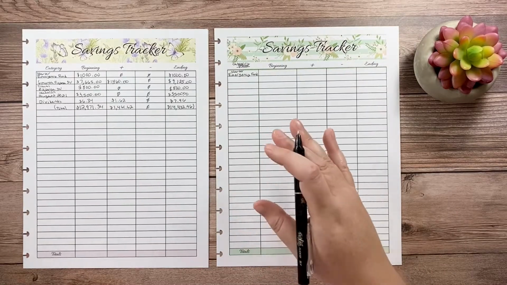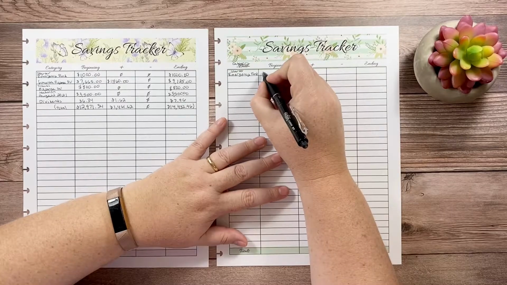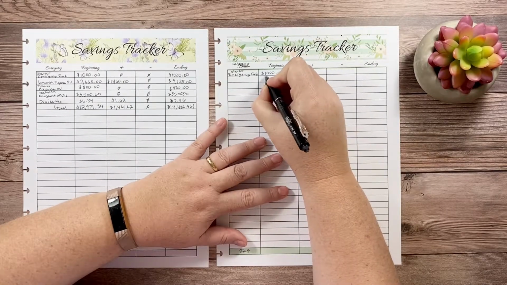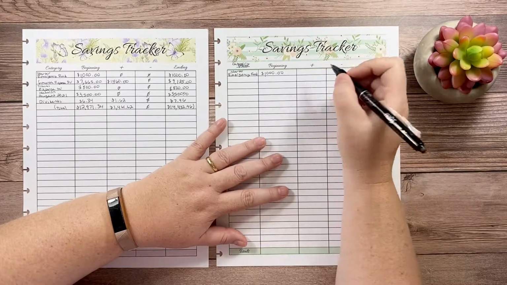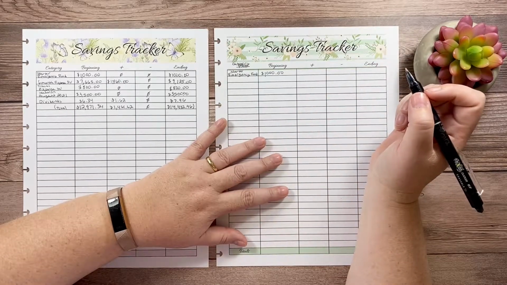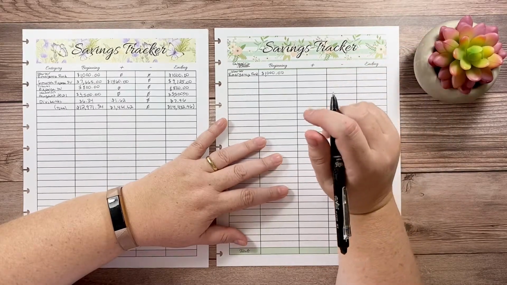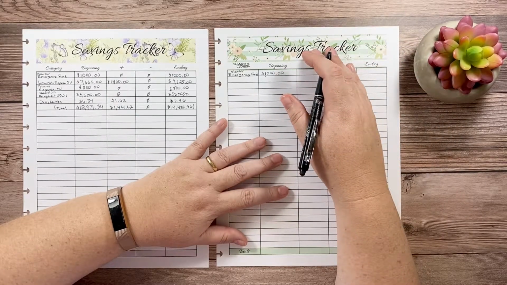So for me, $1,000 emergency fund is great if you live in an apartment, you're a small family, you don't have a lot of medical going on, and you're just starting out. If you're young, if you're a small starter family or whatever like that.